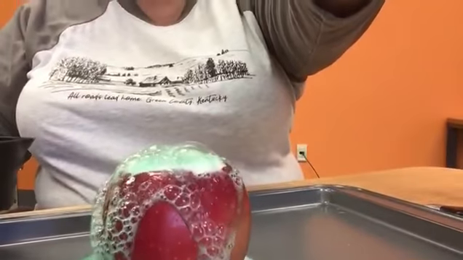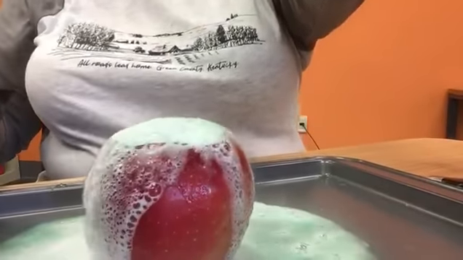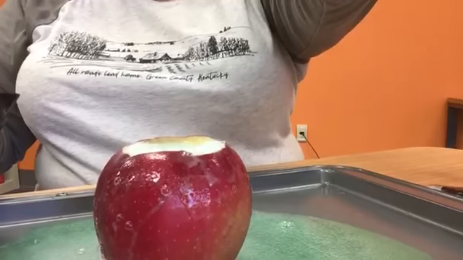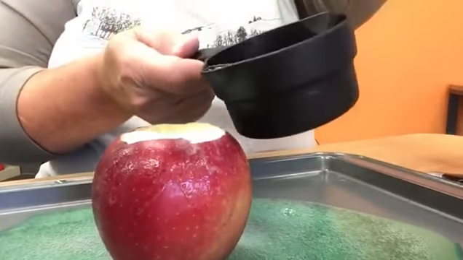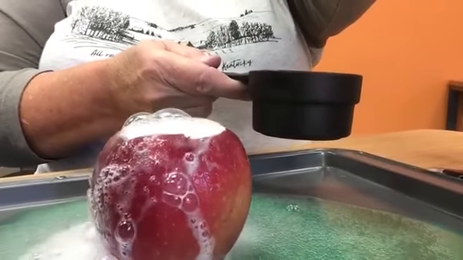There it goes. Did you see it? Let's pour some more vinegar. We haven't got down to our red yet. We've got lots of green. Let's pour it from this side, see if you can see it better. Still fizzing.